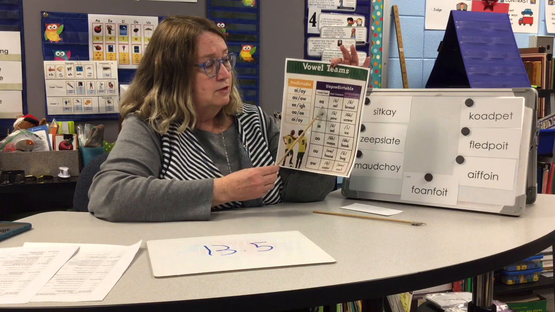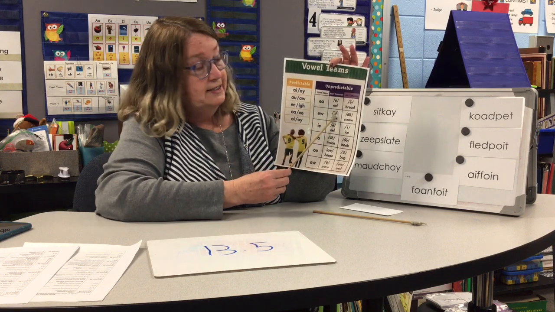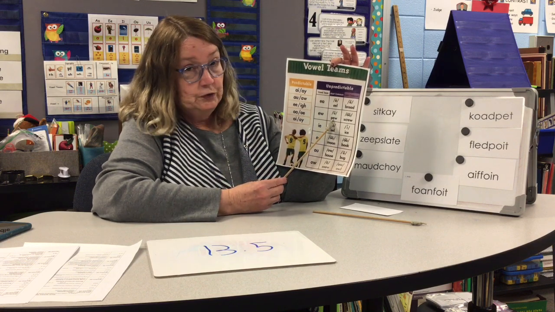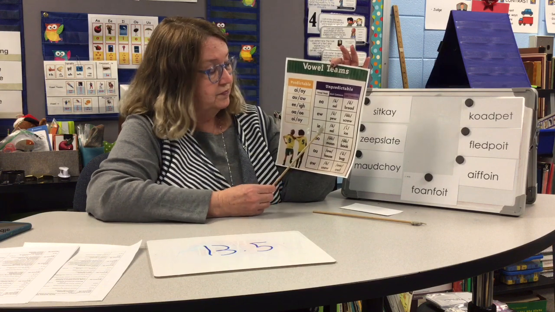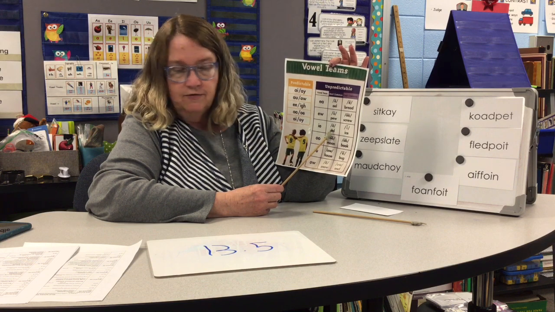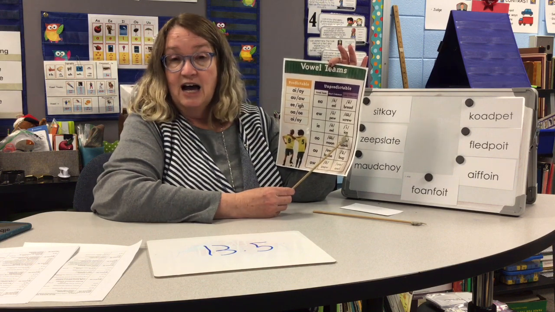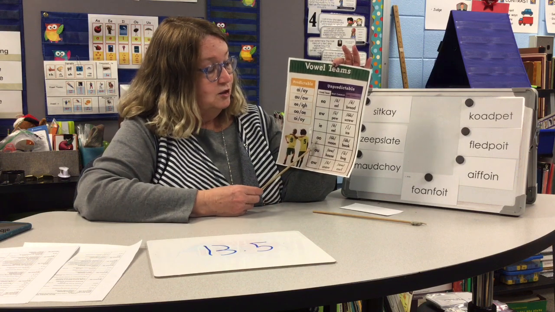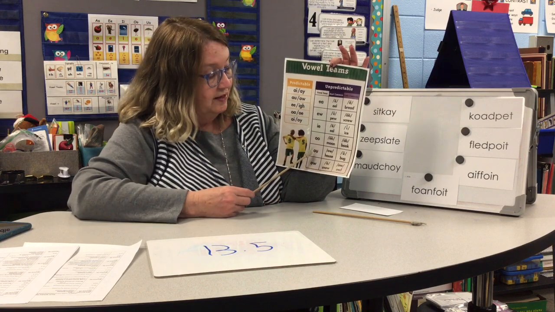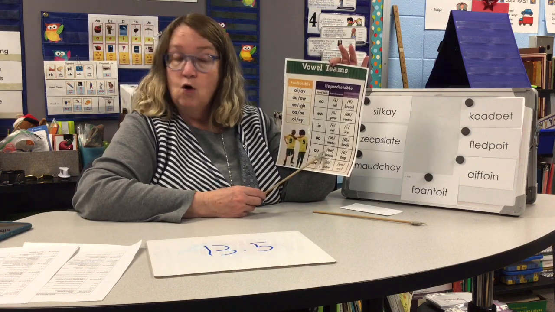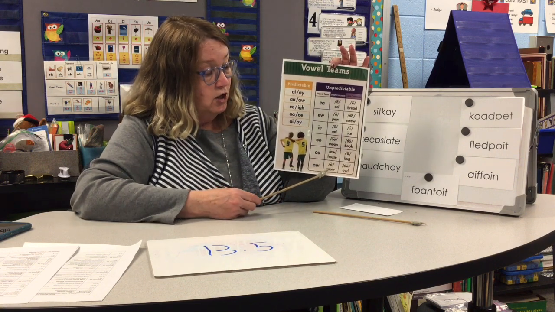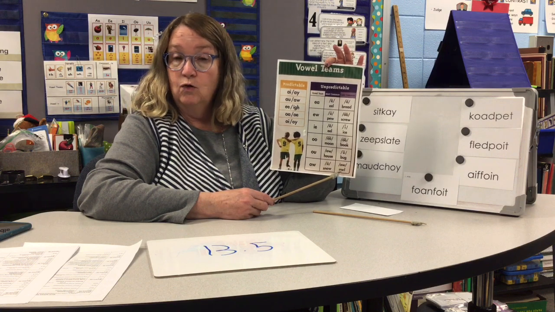Okay, whenever you see EA, most often it's going to say E, but sometimes it might say something else. EW most often says U, but sometimes oo. IE most often says E. We can all read the word chiefs, but sometimes it says I. Two O's most often says oo, but sometimes something else. The OU most often says ow, but sometimes something else. The OW most often says O, but sometimes it says ow, like in owl.